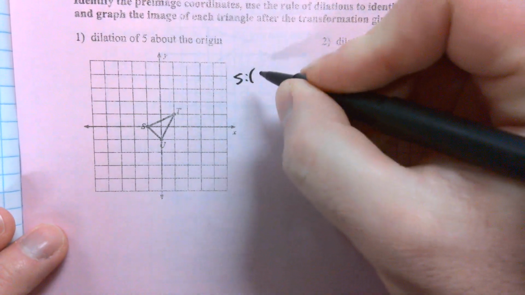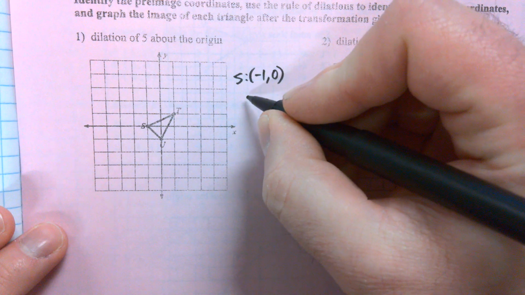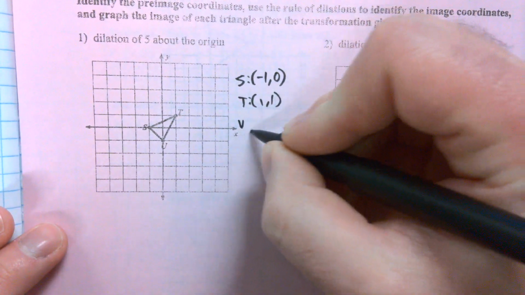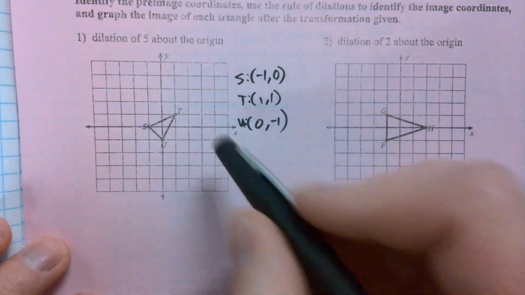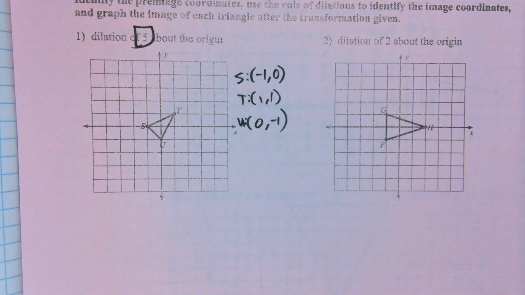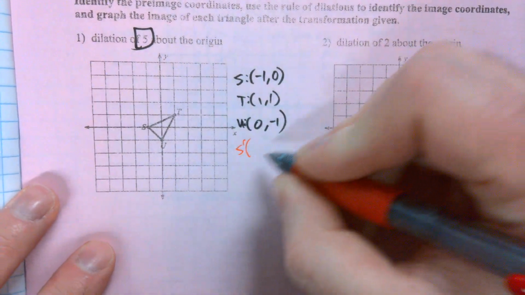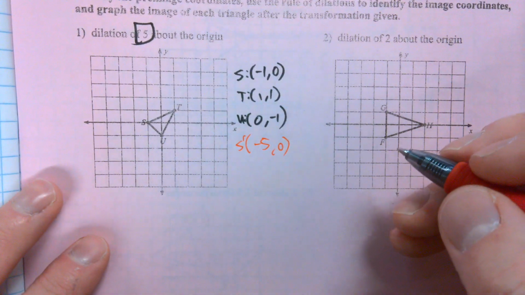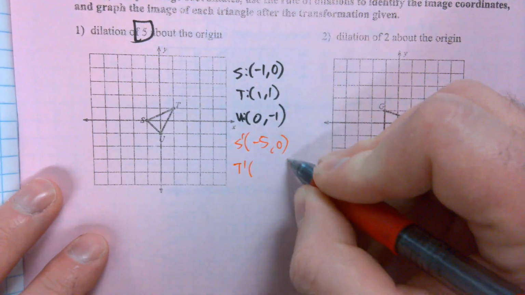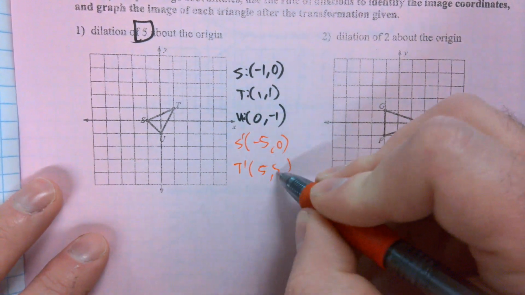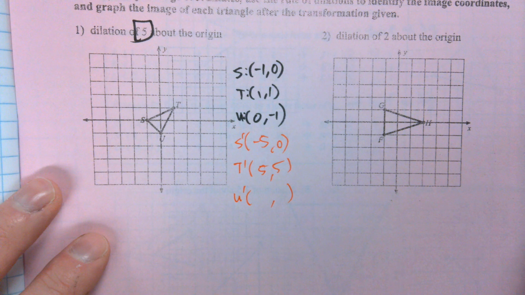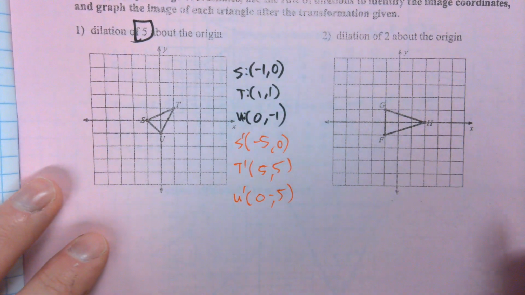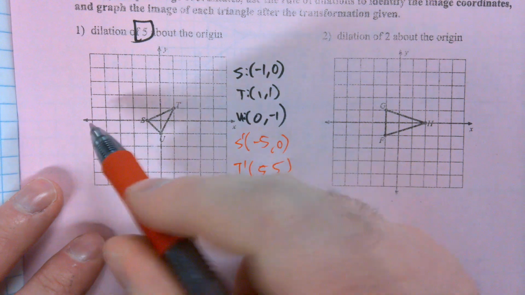S is at negative 1, 0. T is at 1, 1. U is at 0, negative 1. And what are we going to multiply each of these numbers by? 5. Right? So S prime would be negative 5, 0. What would T prime be? 5, 5. 1 times 5, comma 1 times 5. And what would my U prime coordinates be? 0, negative 5. Now we just take those 3 points and plot them.